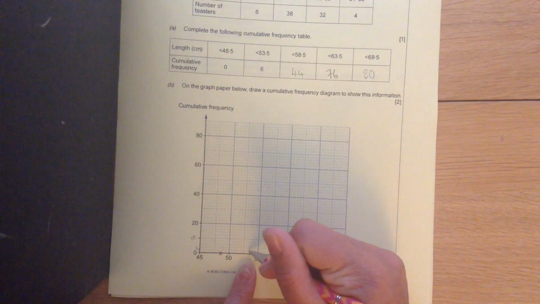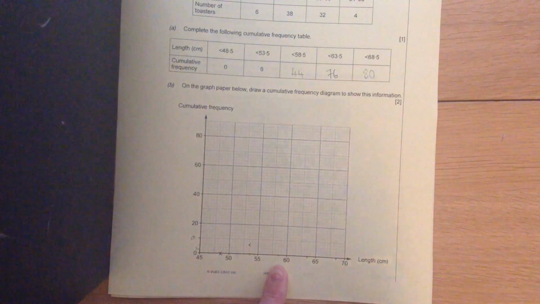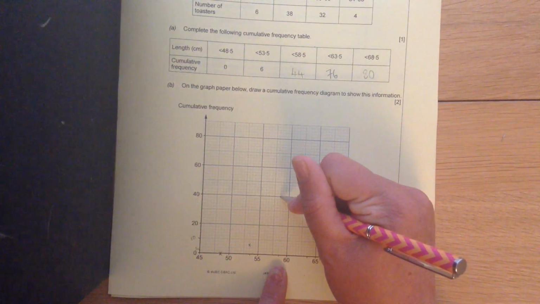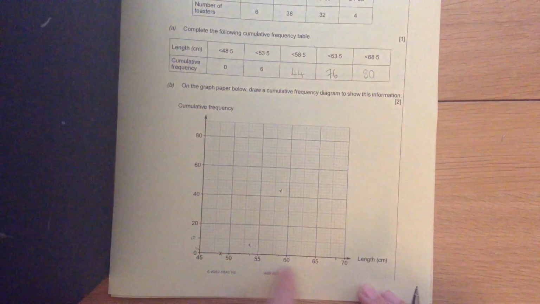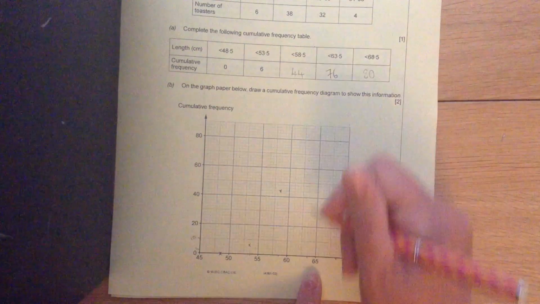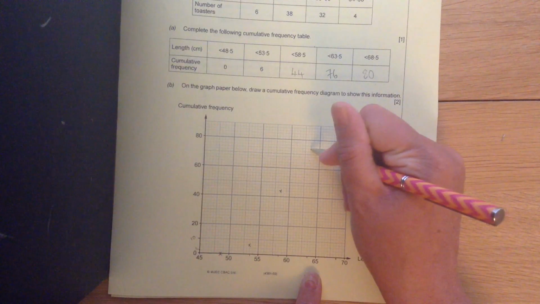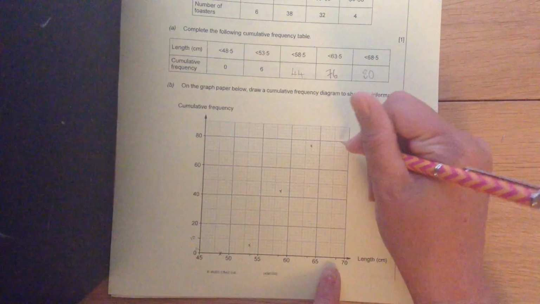Less than 53.5 was 6, remembering this goes up in 2s. Less than 58.5 is 44, so I'm going to count up to 44, 2, 4, there we are. Up to 63.5 is 76, so up to 70, and I want 76, 2, 4, 6, and finally 80.